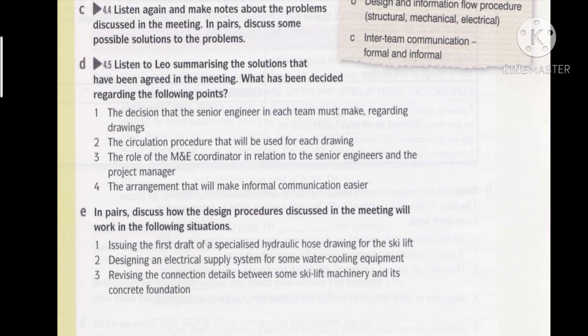طيب number 3 revising the connection details between some ski lift machinery and its concrete foundation. نفس 2 برضو. بس ده بقى العلاقة بقى دي هتبقى بين السايت انجينيرز اللي هي العمارة والحاجات دي والميكانيكال، يبقى هتبقى من structure وميكانيكس. فساعتها برضو التو تيمز دول هيعملوا ايه؟ هو ده اللي انا عاوزاه في الاساينمنت ده.